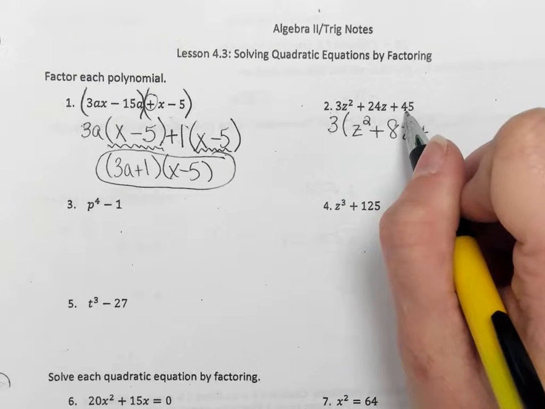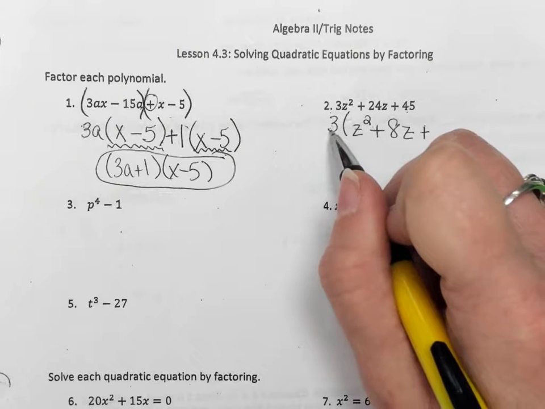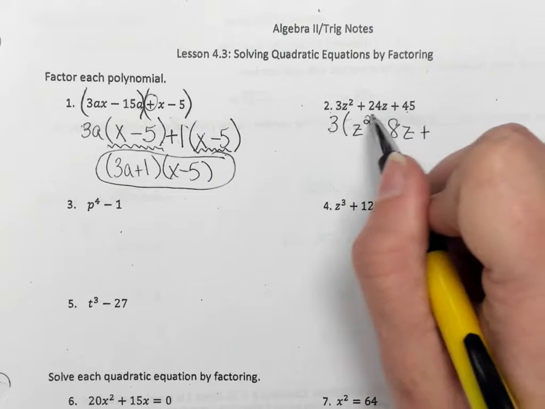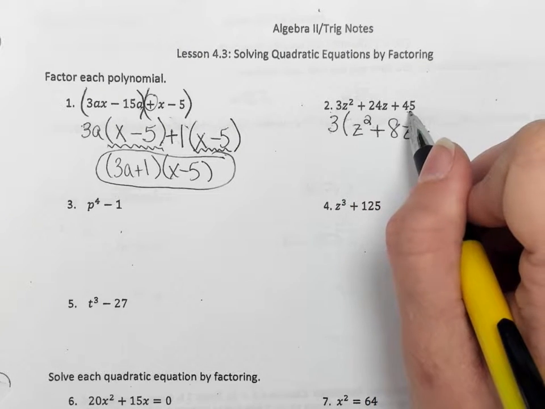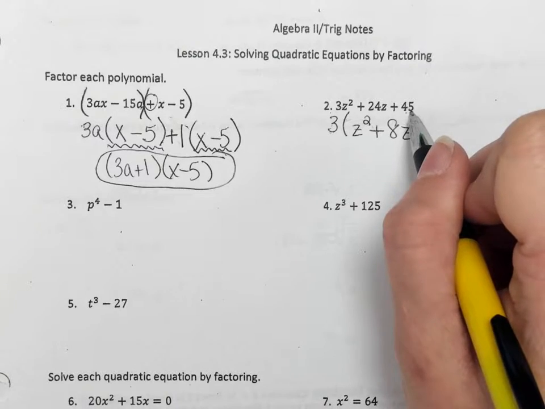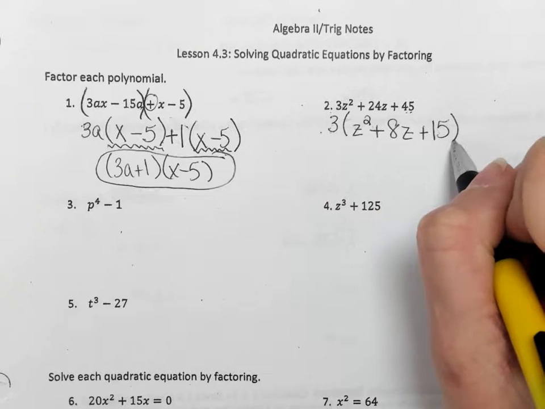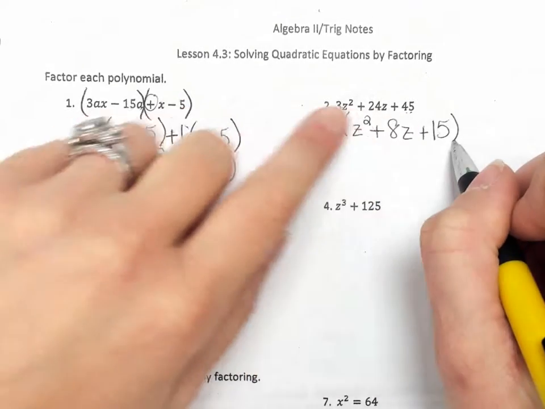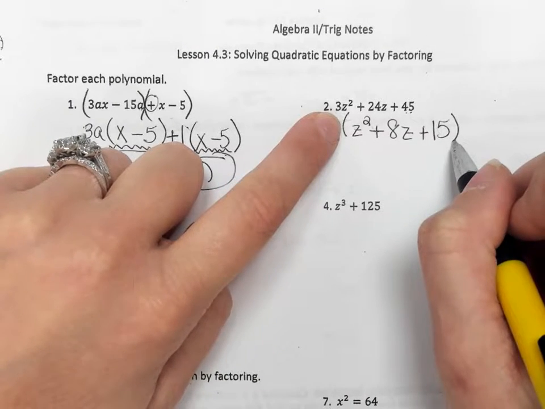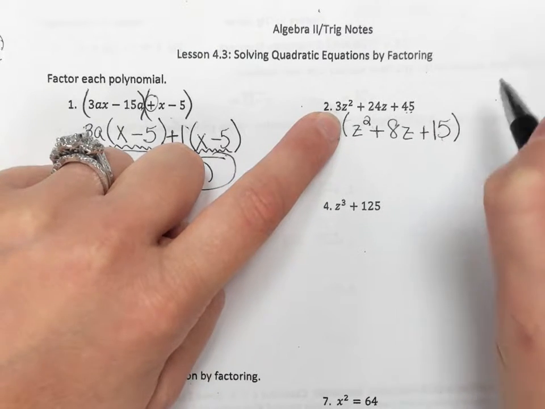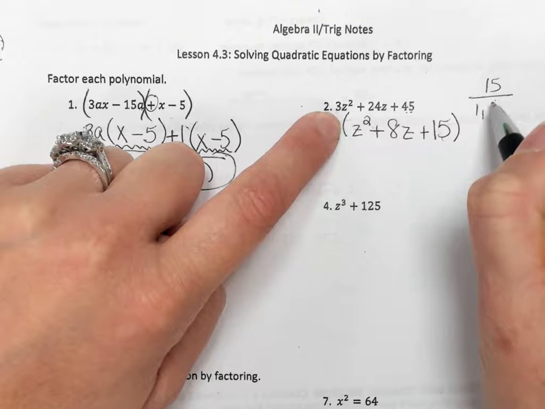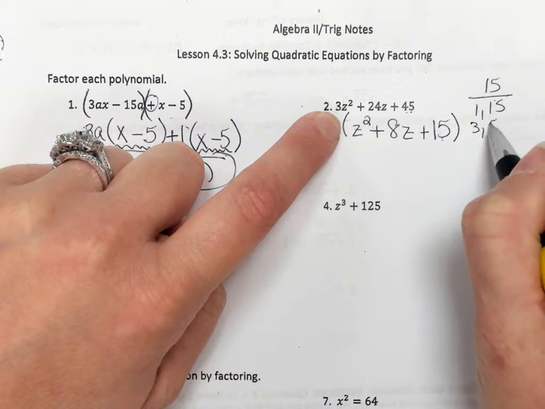I thought you had to do the thing where the things add to 45. We are, but we're not done yet. We're getting this 3 out to the front first to make all these numbers smaller. Then we're going to do that. And 45 divided by 3 is how much? 15. There you go. That's all you do for that one? No, not yet, because now you've got to cover up the 3, pretend like he's not there. You've got to find factors of 15 that add or subtract to be 8.